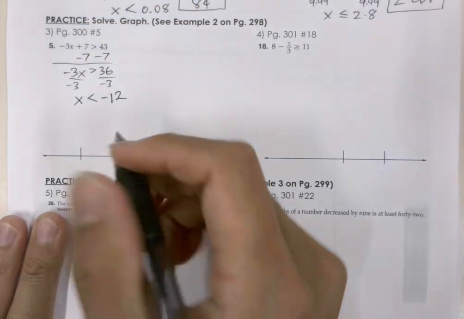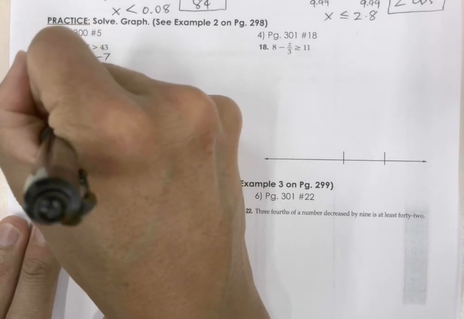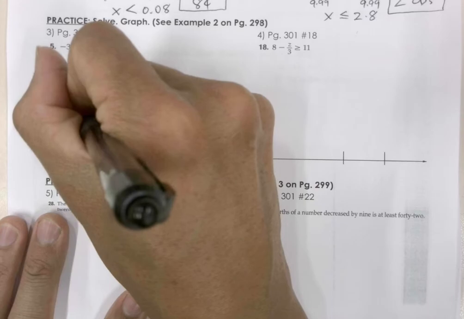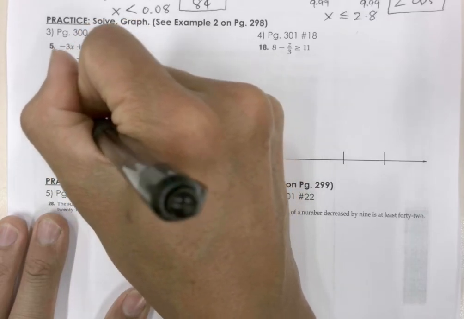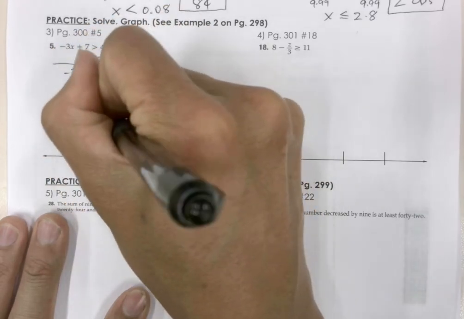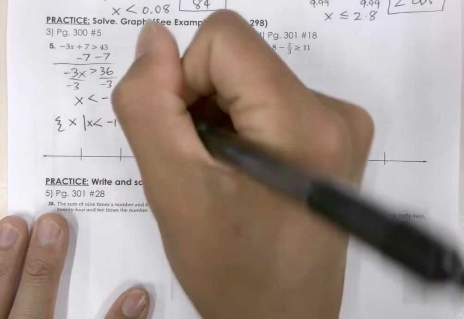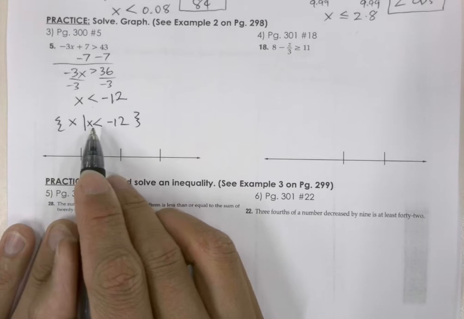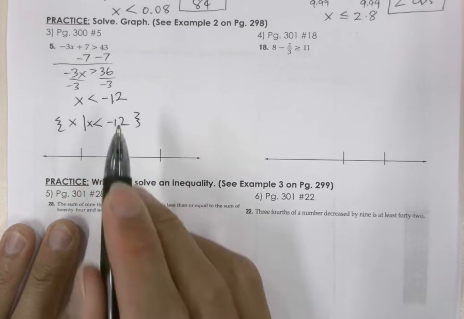And so what is our answer? Our solution set is written x such that x is less than negative 12. Right? All numbers for x such that those numbers are less than negative 12.